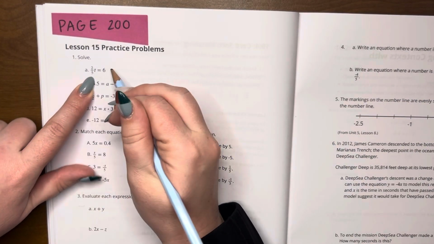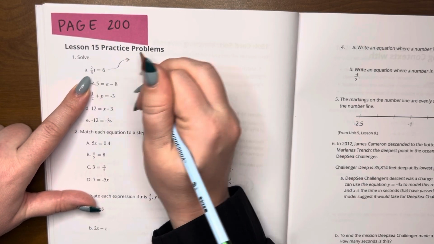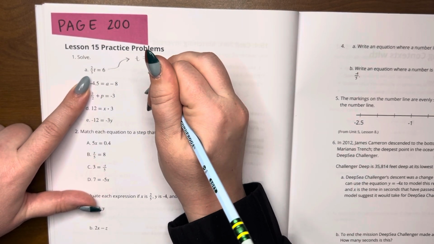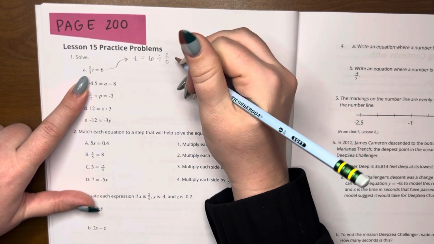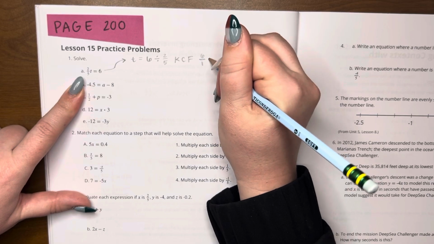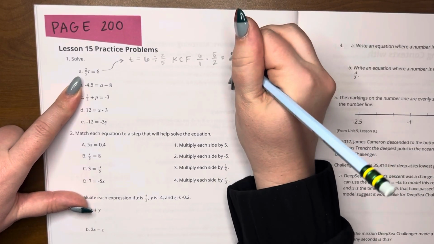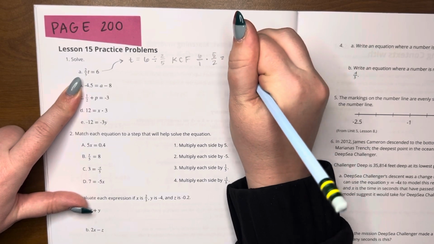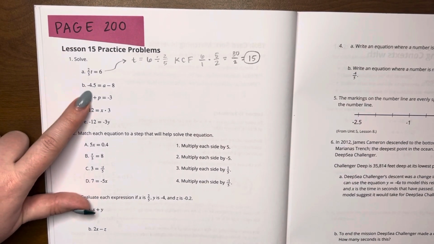So 2/5 times t equals 6. The opposite of this would mean, I'm going to write this up here, t equals 6 divided by 2/5, which, if we keep, change, flip, means we've got 6 over 1 times 5 over 2, which is 6 times 5 is 30, 1 times 2 is 2, and 30 divided by 2 would be 15. So t would be equal to 15.